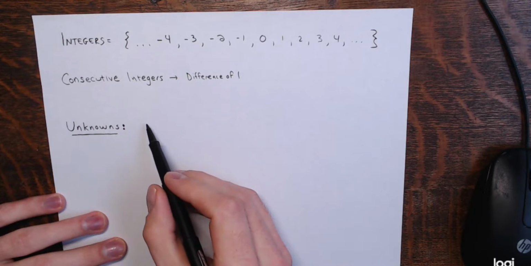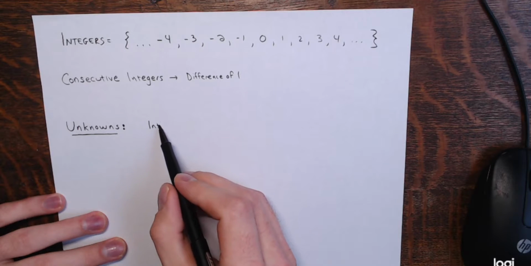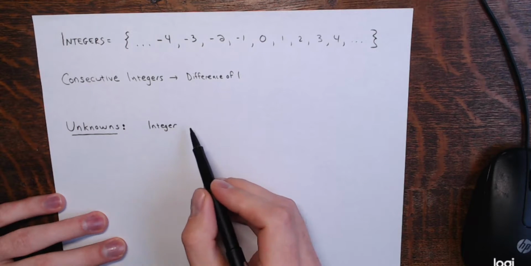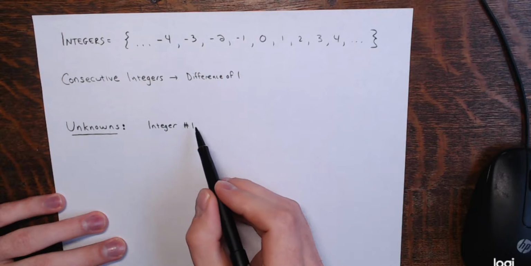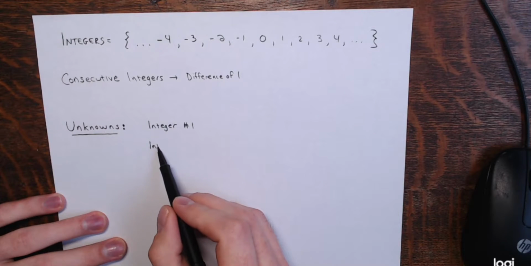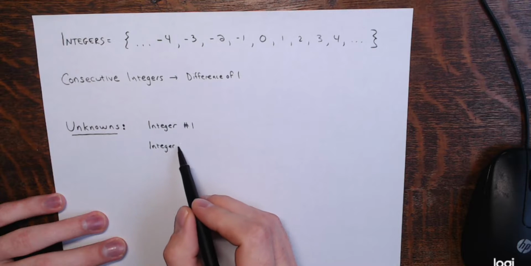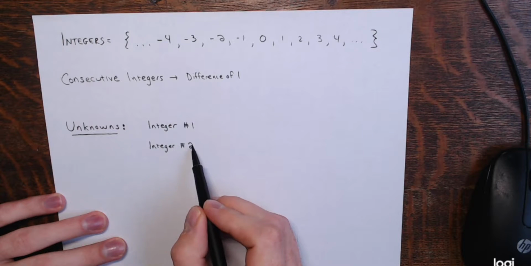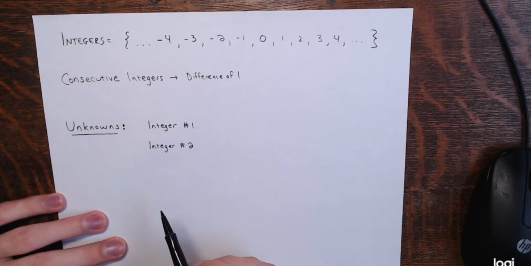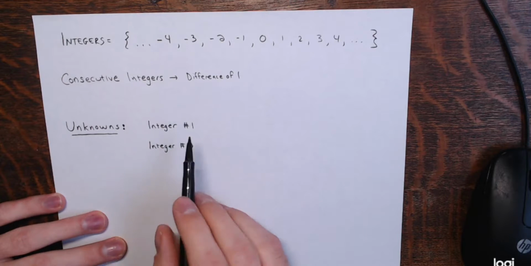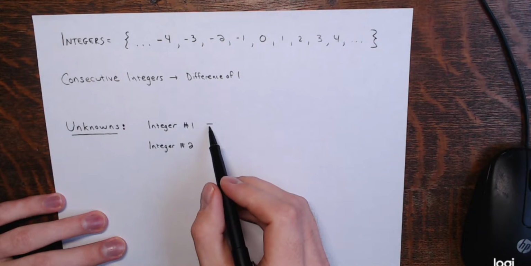Well, there are these 2 integers. There's integer number 1, and integer number 2. I don't know what these are. So you identify some unknown quantities after reading through the problem. And then instead of writing out all these words all the time, I'm going to call these something.